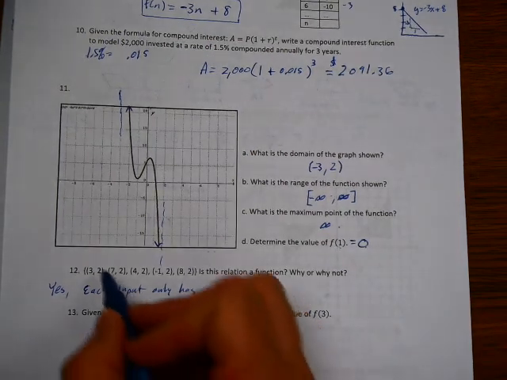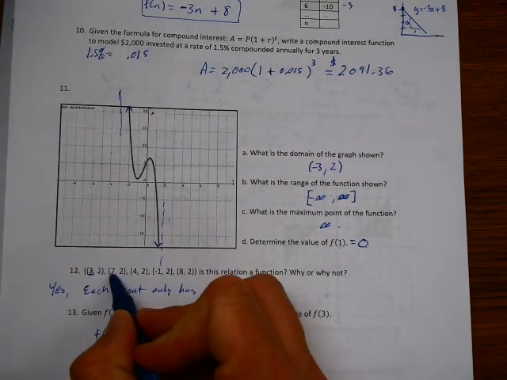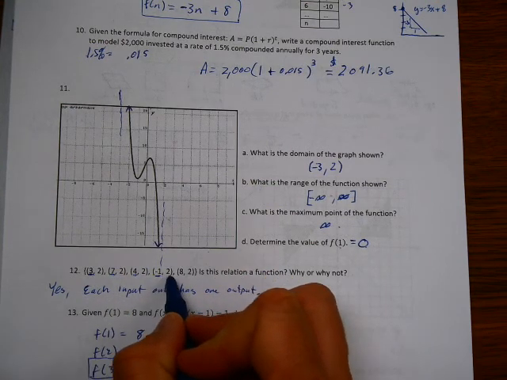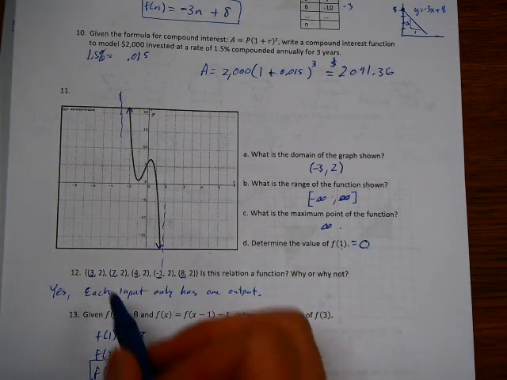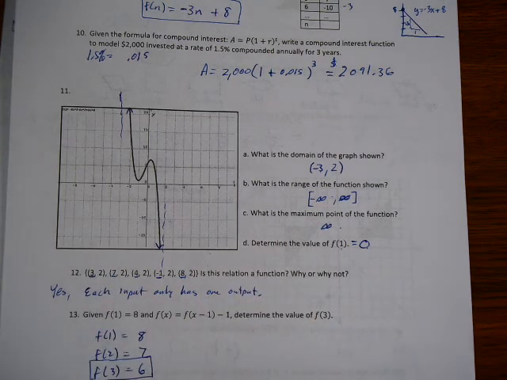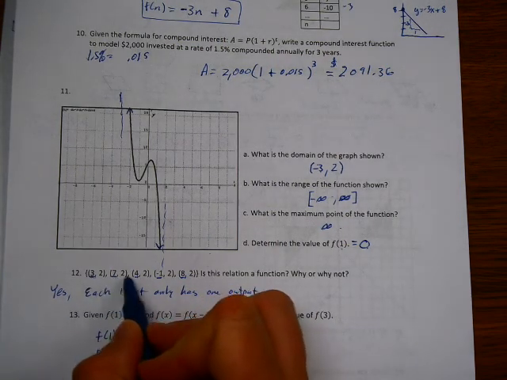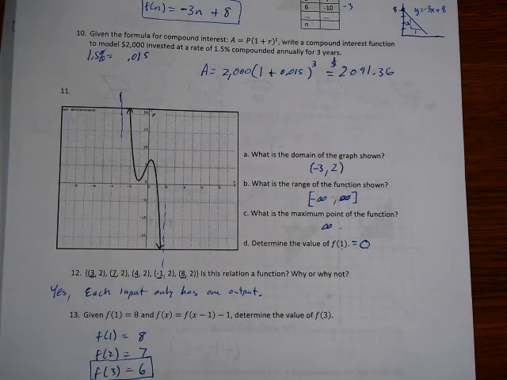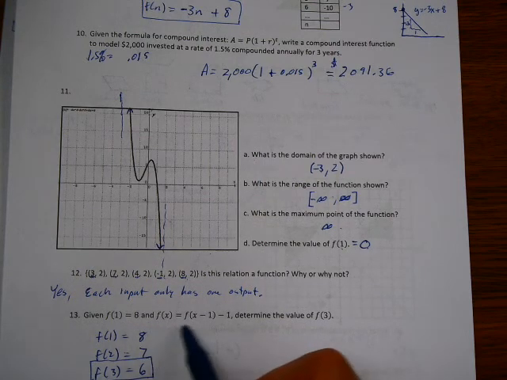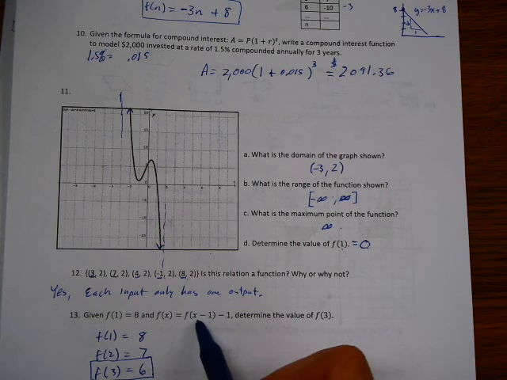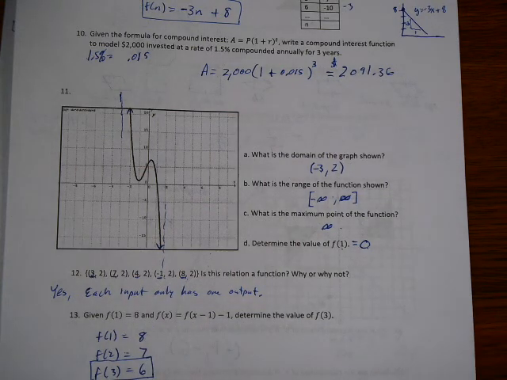Is it a function? Yes, because each input only goes to one output. There's not like 3 goes to a 2 and goes to a 7. So we're okay because there is only one output for each input, and they're all unique for those x values. This is for the first one 8, second one 7, third one 6. I'm just putting in what we get for f of 1, and then just going 2 is 1 less than that, 3 is 1 less than that, following the pattern.